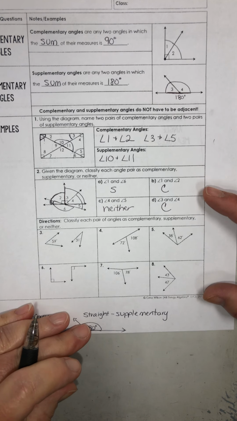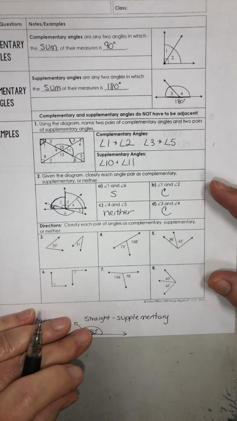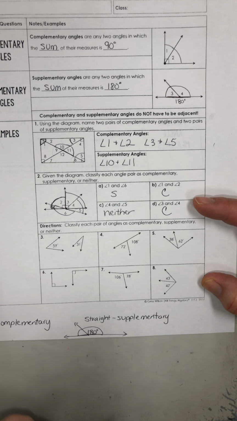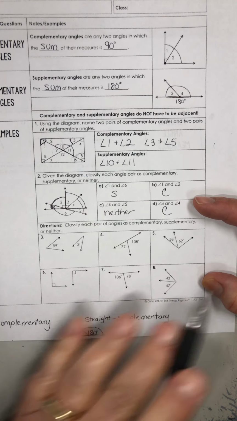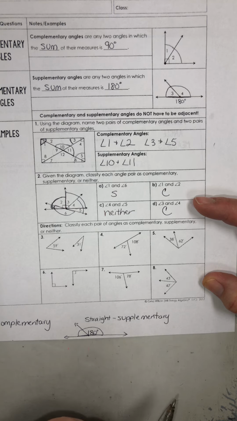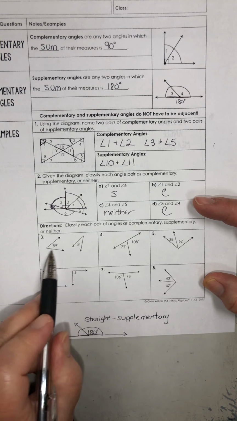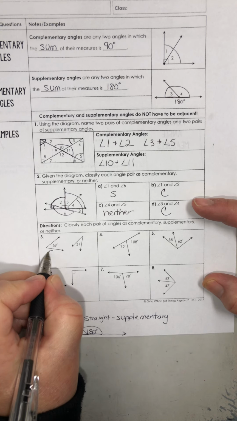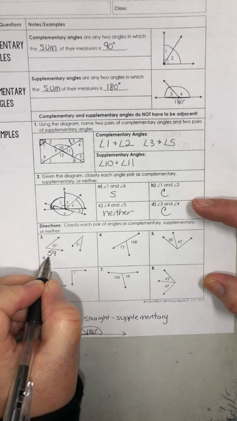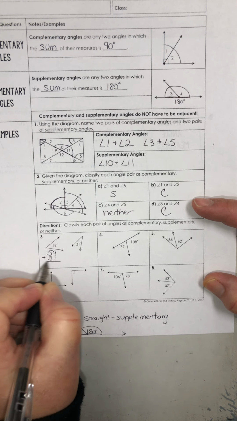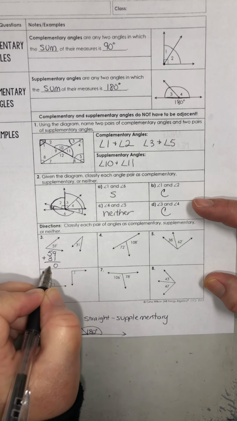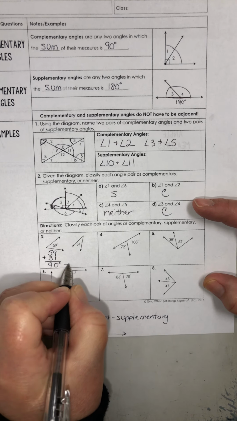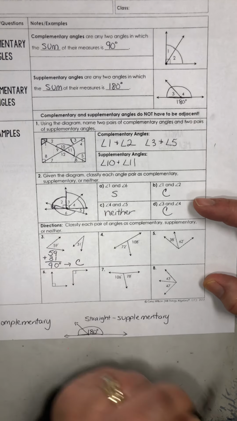All right, now using those relationships with numbers, again, we're just going to classify: is it complementary, supplementary, or neither? And so I'm looking at my angles, and they're just two angles that you decide to put together. So this is a 59 degree, and we're going to add to it a 31 degree. So 0, carry my 1, 90 degrees. That means that these two are complementary to each other.